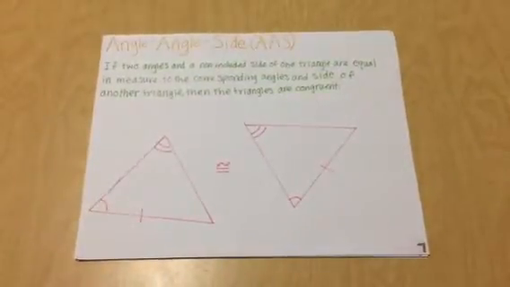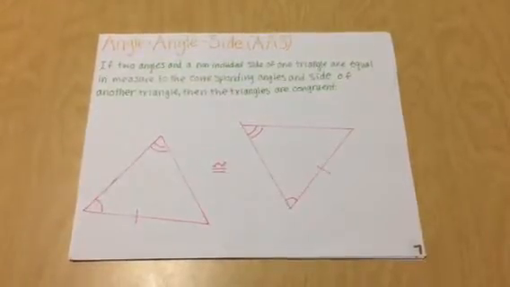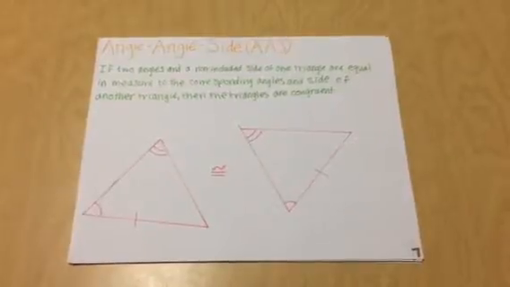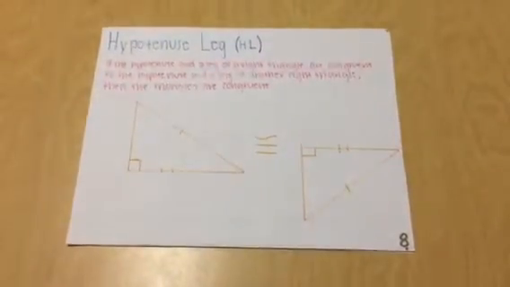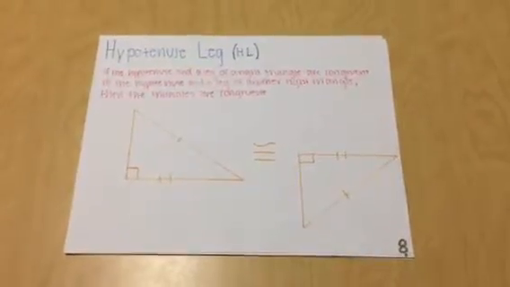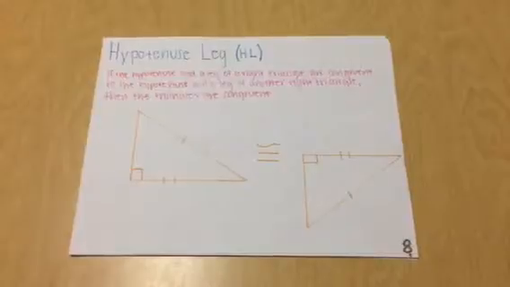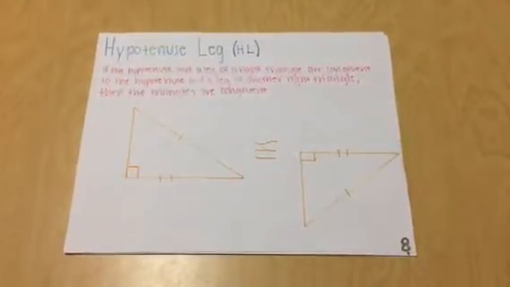Angle angle side is if 2 angles and a non-included side of one triangle are equal in measure to the corresponding angles and side of another triangle, then the triangles are congruent. Hypotenuse leg is if the hypotenuse and a leg of a right triangle are congruent to the hypotenuse and a leg of another right triangle, then the triangles are congruent.